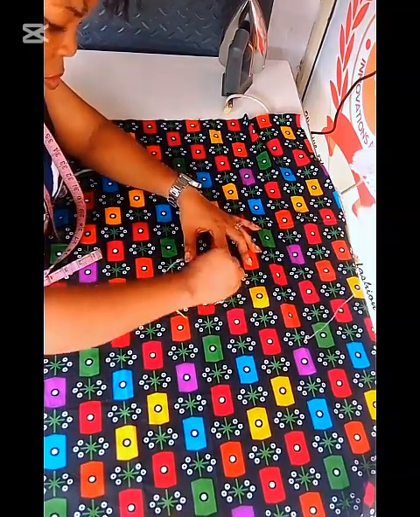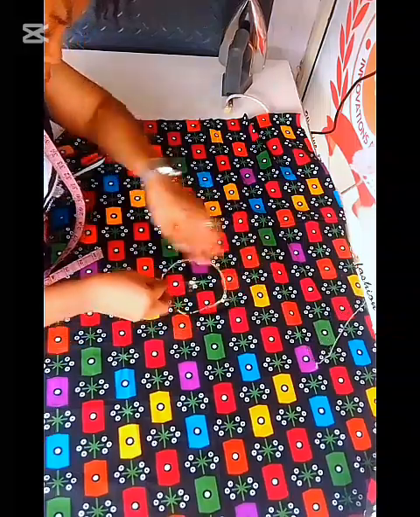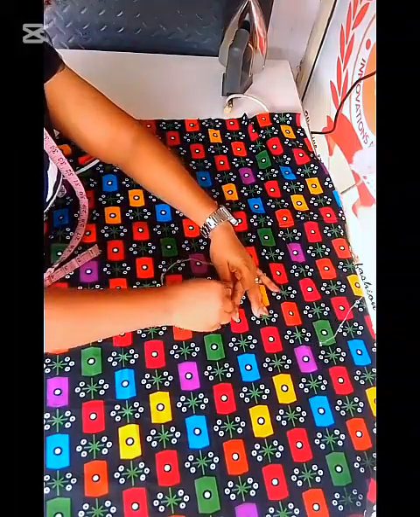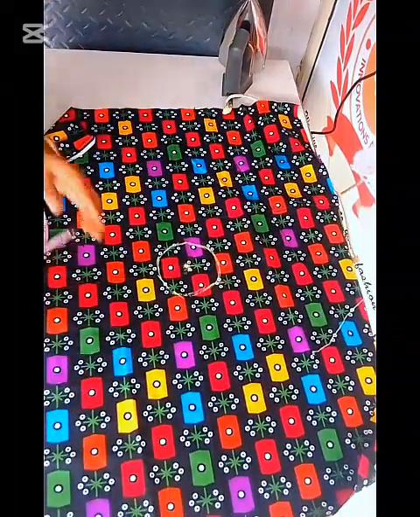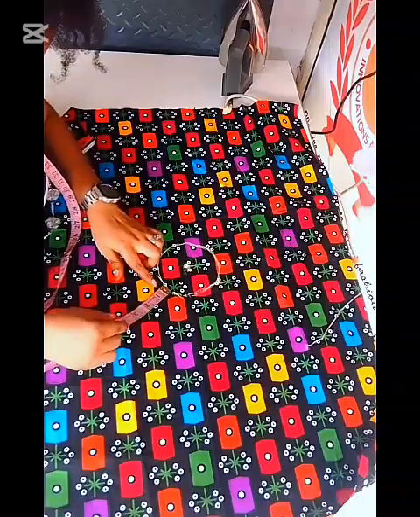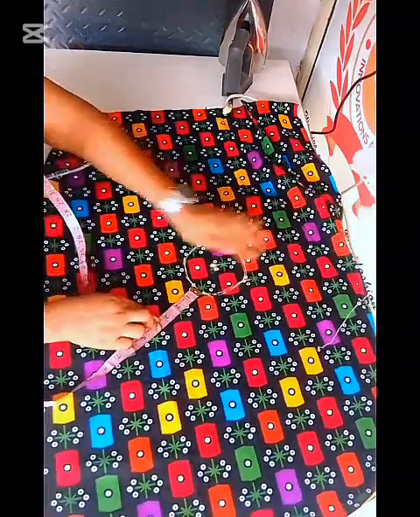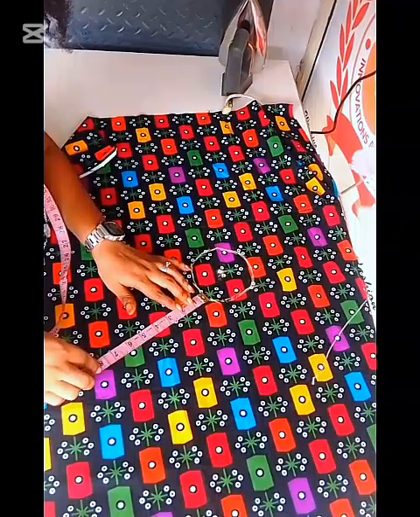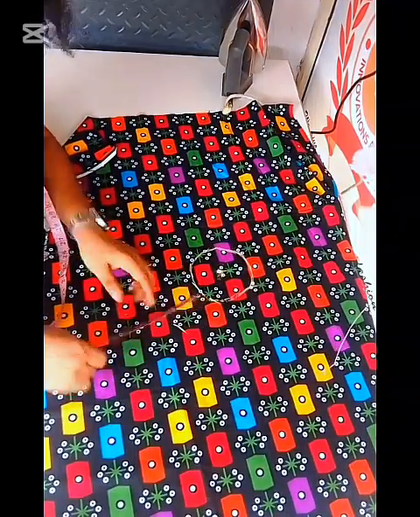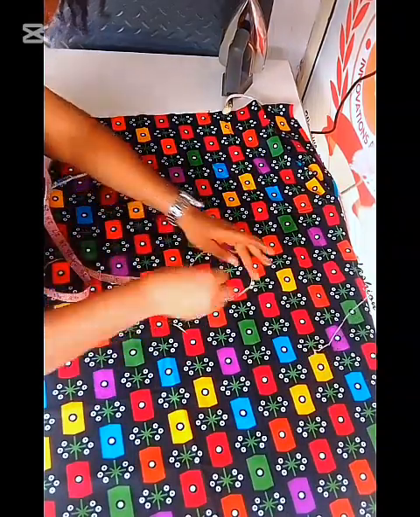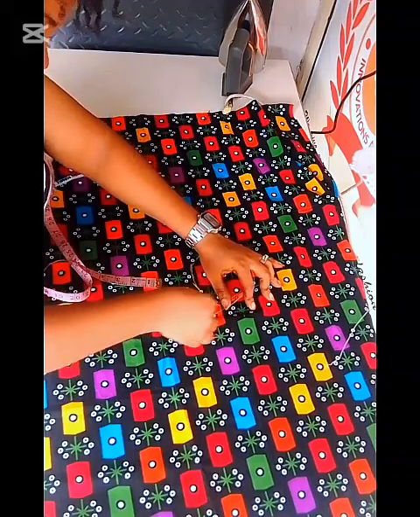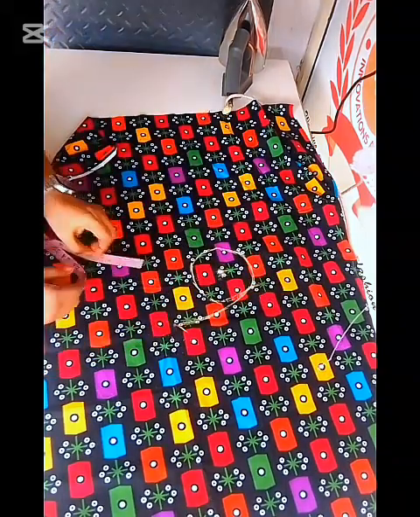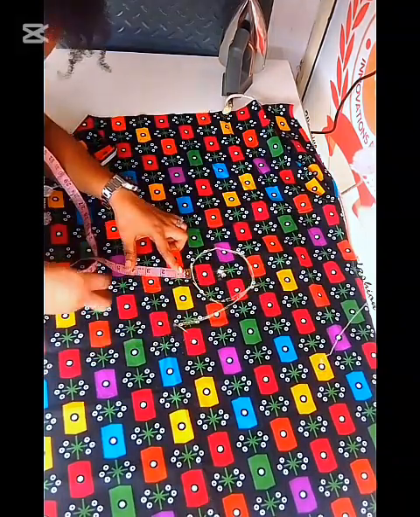So the first step is to place your tape rule on that point that you used your chalk to measure, and then you come down by 2 inches. You mark out 2 inches on all 4 quadrants. It's very important. And then you use your chalk to circle it out. This is the starting point for your flounce. Oh, help me, Lord. Okay.